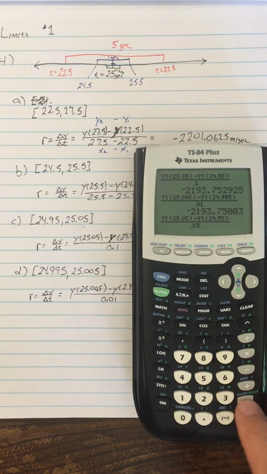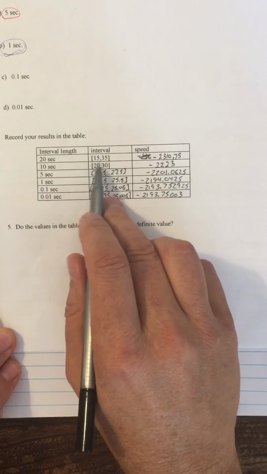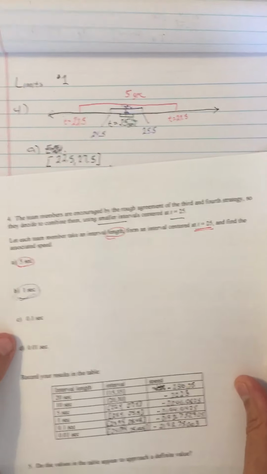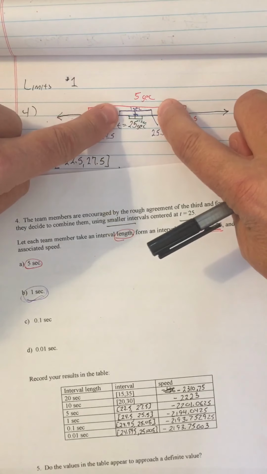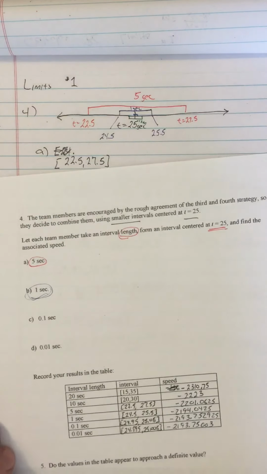And so that gives me that number, which I have here. All right, and so you're going to use these numbers to fill in this chart. Make sure you include the intervals and everything. Now, it says, do the values in the table appear to approach a definite value? So as I use shorter and shorter intervals, and again, this is what this is about, I have intervals all centered at 25, but they're getting shorter and shorter. So I'm using 5 seconds, 1 second, 1/10 of 1 second, 1/100th of a second.